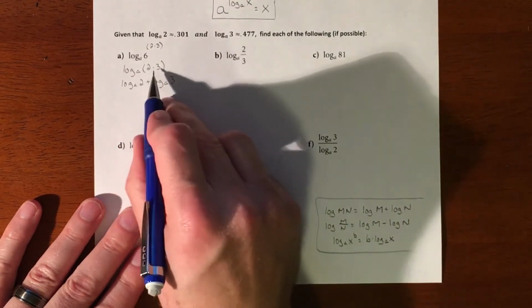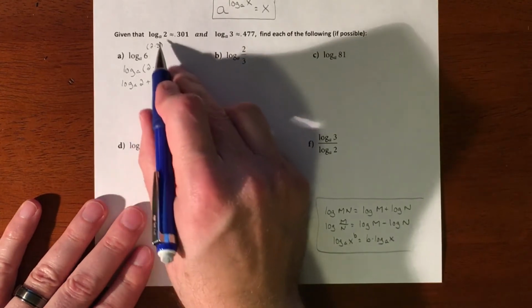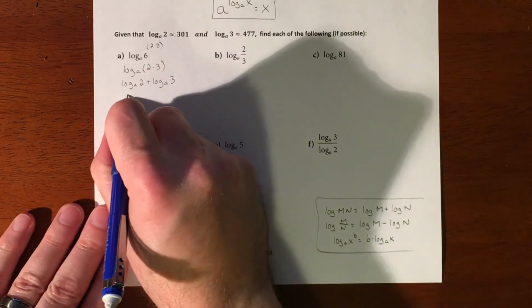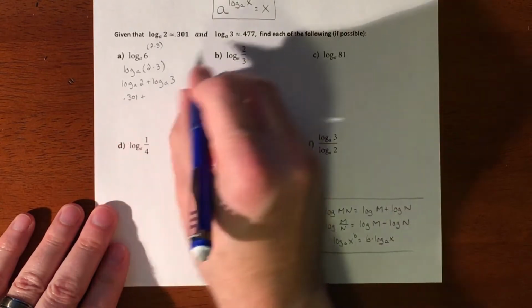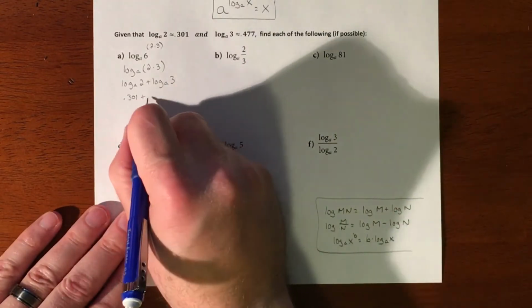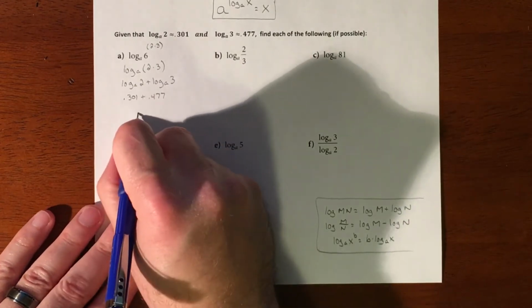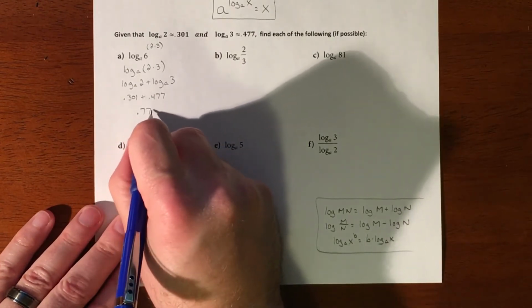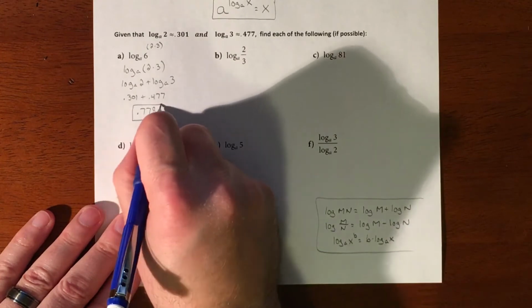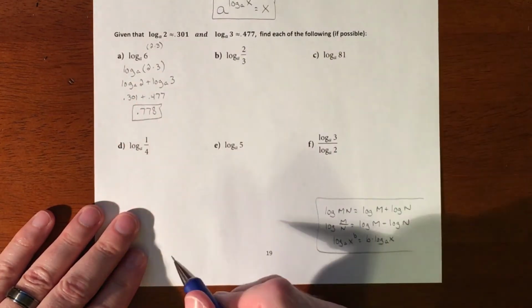So we can break it up here where multiplication breaks into addition. Log base 2 is this decimal. And then log base 3 is this decimal. And then now it allows us to actually add them together. So even though we don't know the base, doesn't mean we can't actually figure out what log base 6 is.